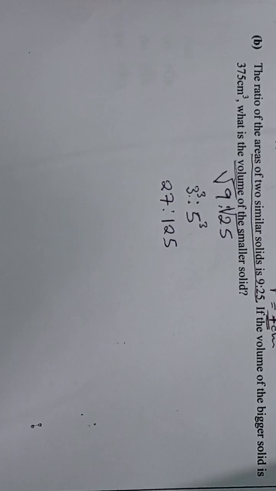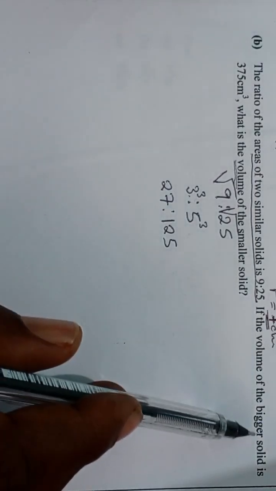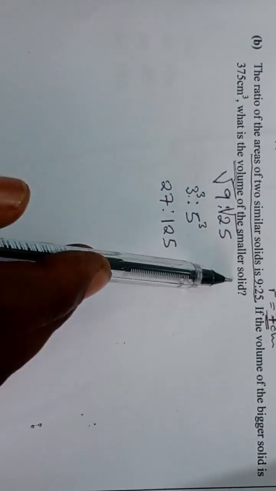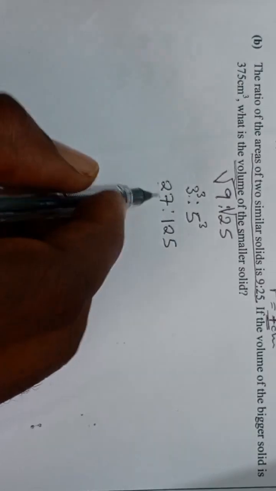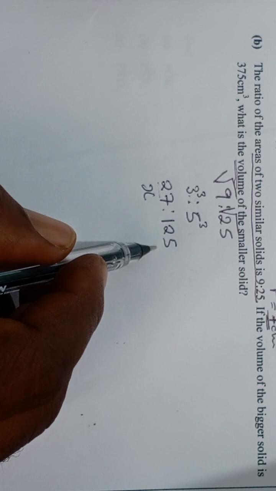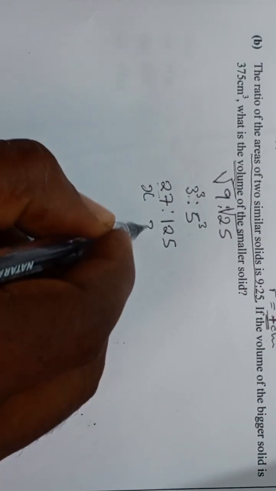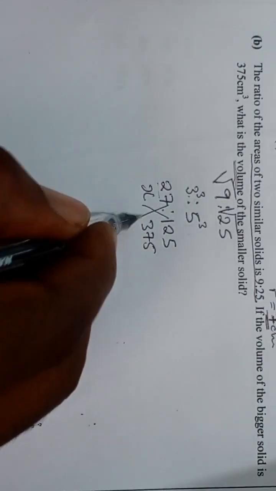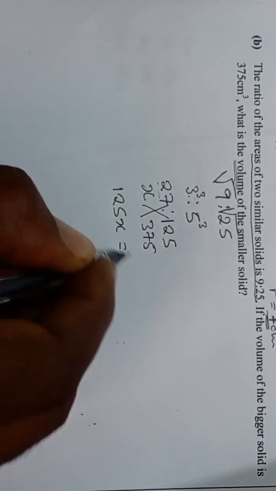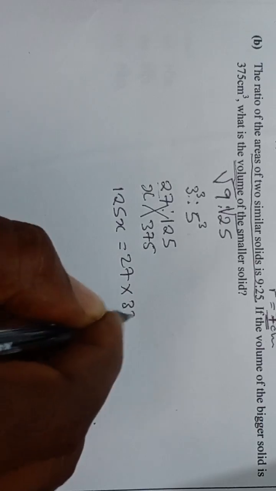Now, if the volume of the bigger solid is 375 centimeters cubic, what is the volume of the smaller solid? Here we are looking for the volume of the smaller solid. The smaller ratio is 27, so I'll put x there. The bigger ratio is 125, and the volume of the bigger is 375. From there, I'll cross multiply. So x times 125 is 125x, and 27 times 375.